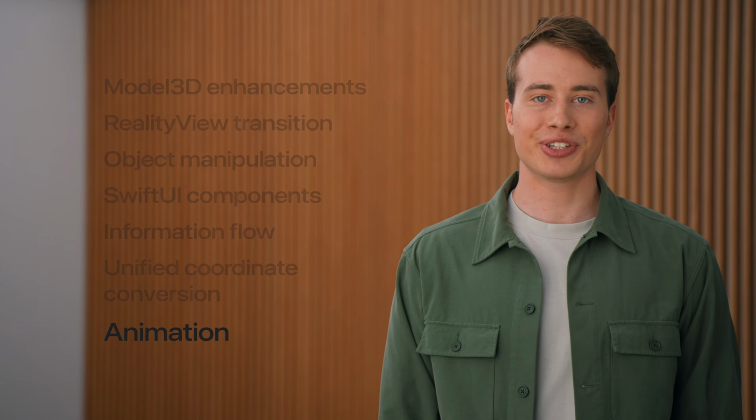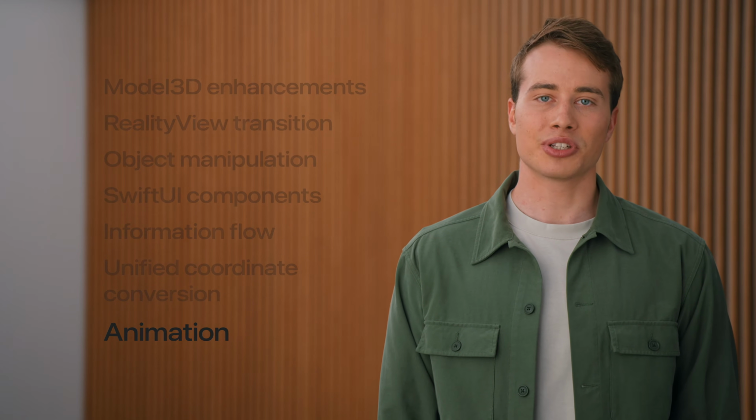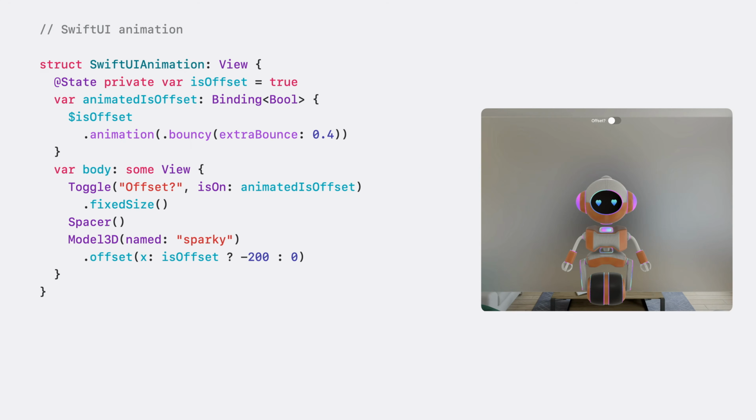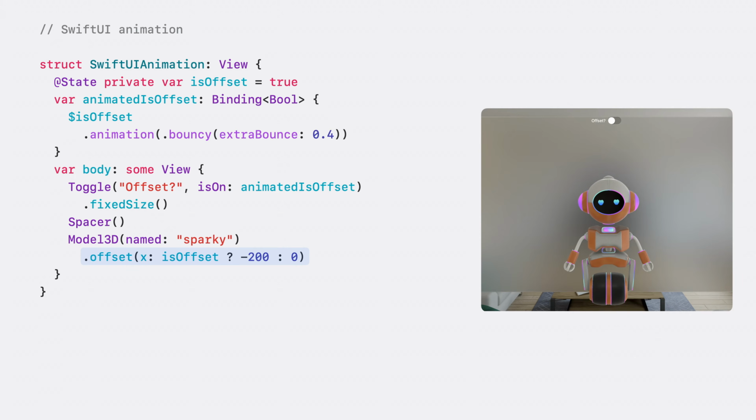Next, I'll teach these robots to move together and to coordinate their actions. I'll use SwiftUI-driven animation for RealityKit components. SwiftUI already comes with great animation APIs to implicitly animate changes to your view properties. Here, I animate the Model 3D view that Spark is in. I send it over to the left when I toggle, and then it bounces back to the original position when I toggle again. I'm adding an animation to my isOffset binding, and I'm specifying that I want an extra bouncy animation for it.